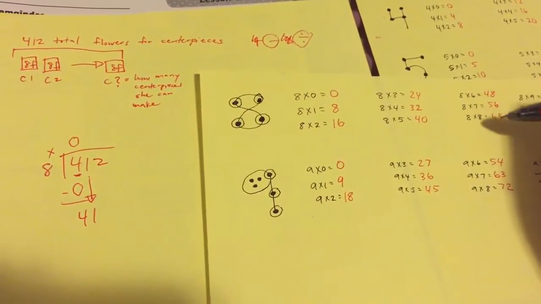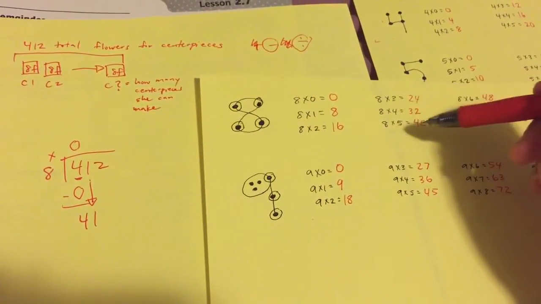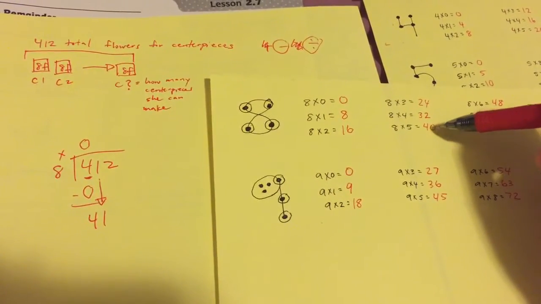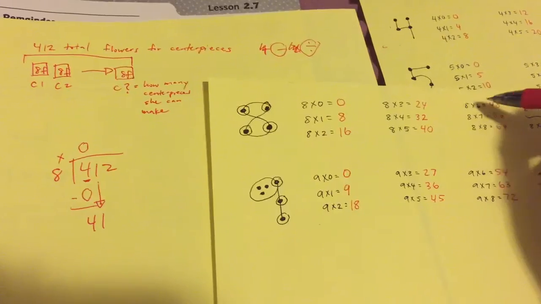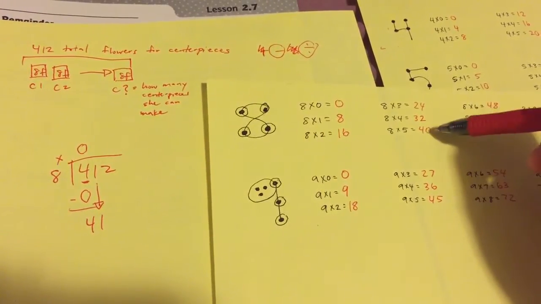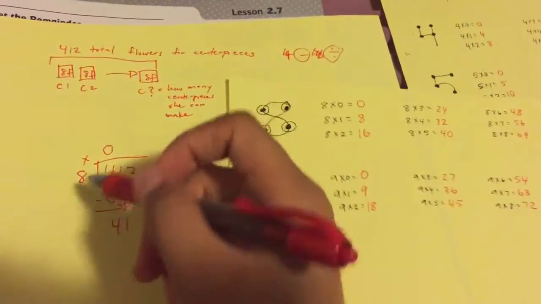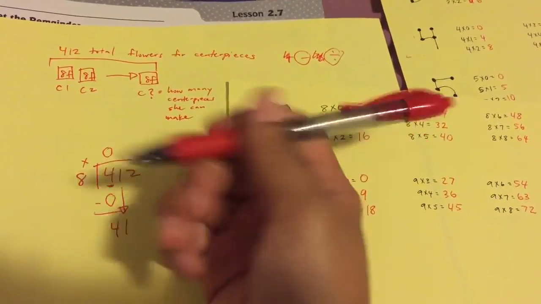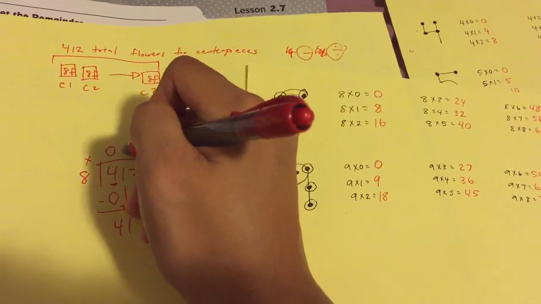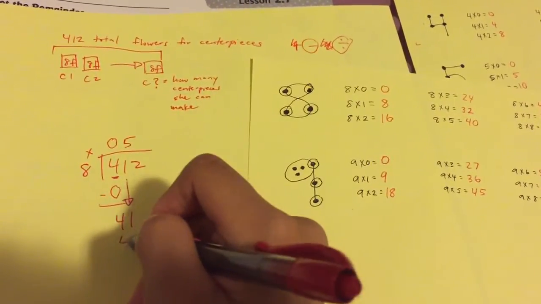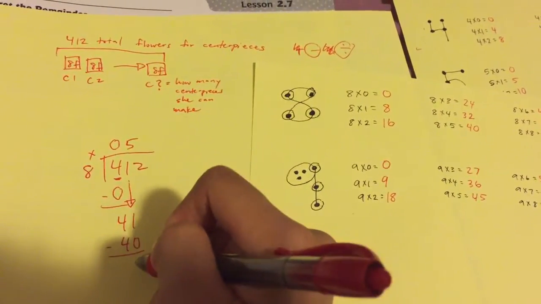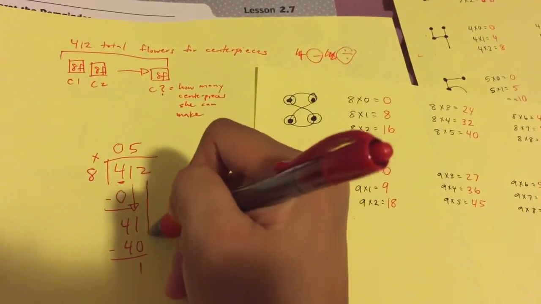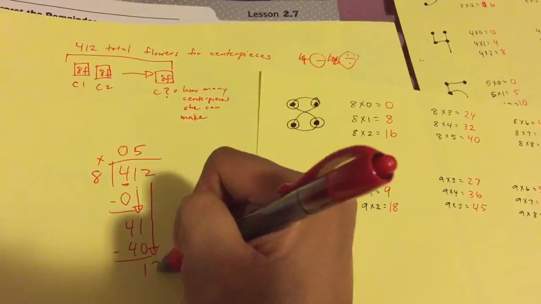You can see here that these ones are a little too large, and so we're going to look at this column. 8 times 5 is 40, and that's really close. And 8 times 6 is 48, and that's a little too much. So we're going to use the math fact. Buddy, 8 times what number gets closer or equal to 41? 8 times 5 is 40. When we subtract, we have 1 left over, and 1 is less than our divisor. So we can bring down the 2.